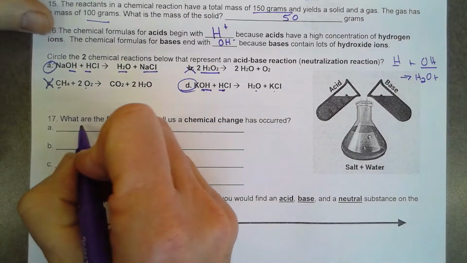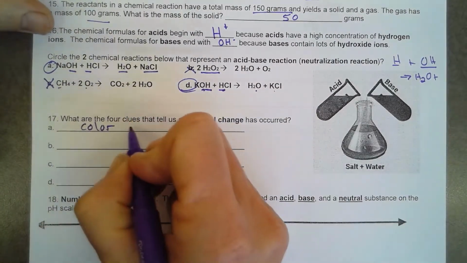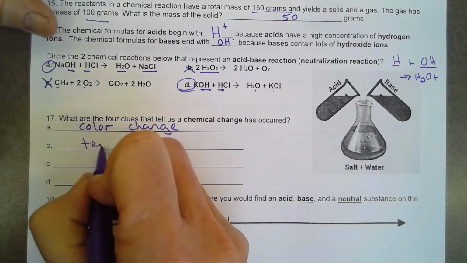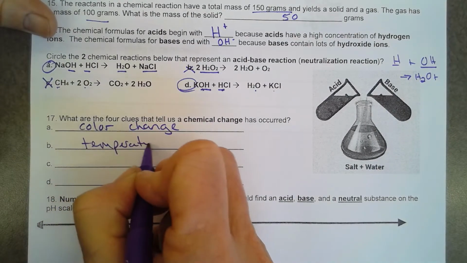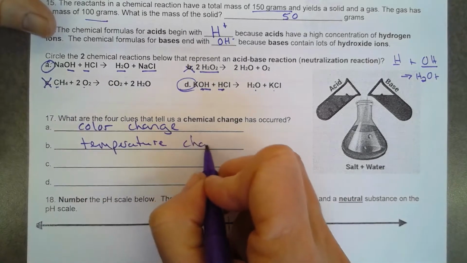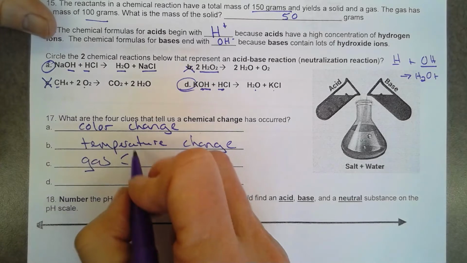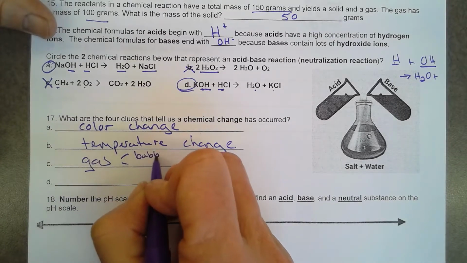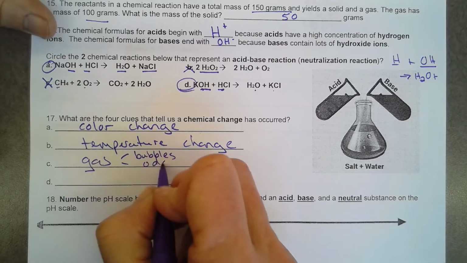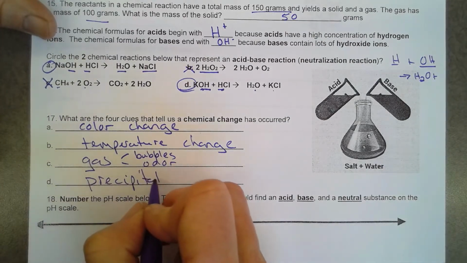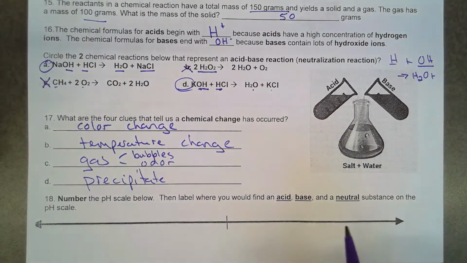4 clues that a chemical change has occurred. My class should know this. We've got color change. We have a change in the temperature. Gas is formed. 2 signs of a gas, I've got bubbles, and I've got an odor. And a precipitate is formed. Something new or chunky is there.